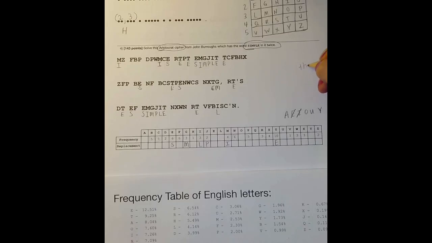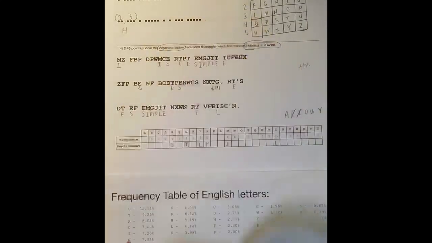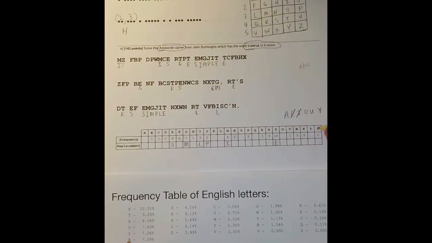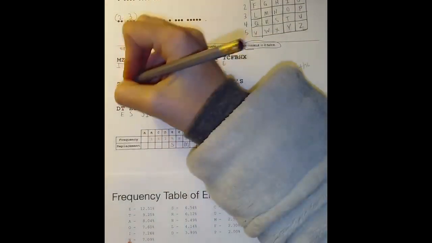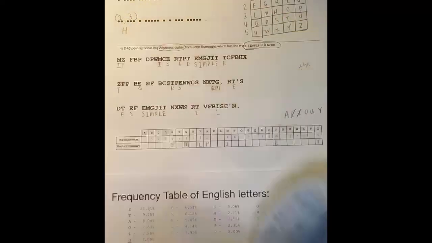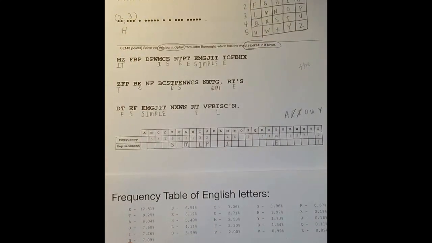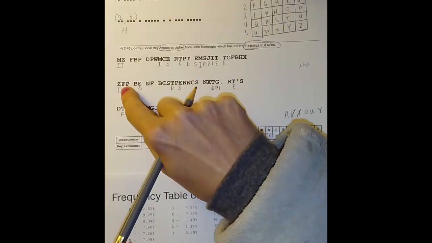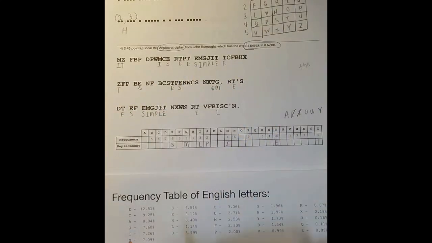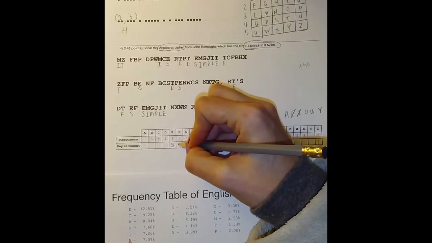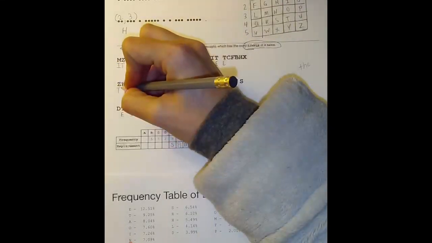Now, there are probably others, but we could go ahead and try to plug in maybe a T here for this Z and see if a Z, let's go ahead and write it in our code, actually doesn't equal, but decodes to a T. Okay, and if my theory is true, I might be able to say that this F could be an H, possibly. There's 6 of them. That's a lot. But it could be true.